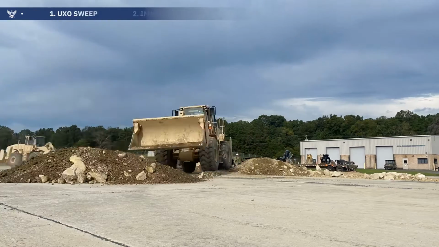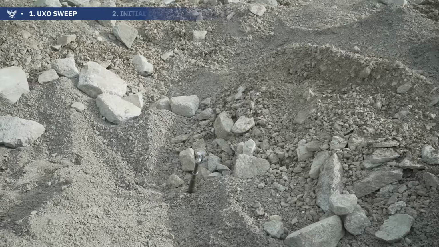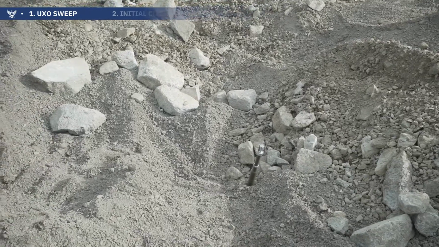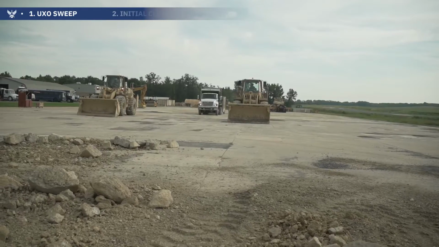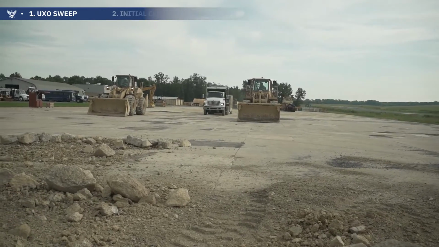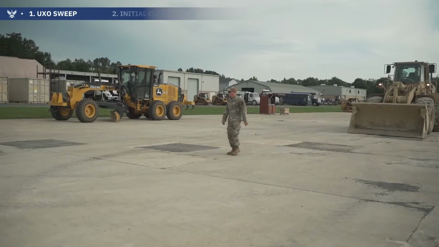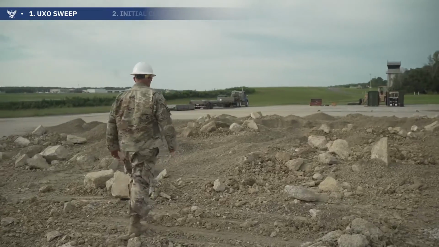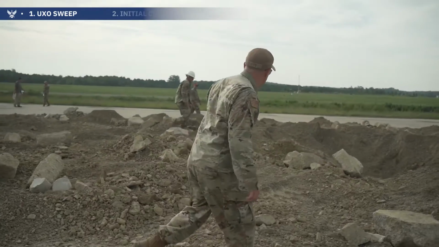Now let's dive into the 12 steps for the crater repair procedures. Step 1. Determine repair method and UXO sweep. Stop 50 feet from the edge of the crater or at first sign of large debris. Front end loader operators dismount and flank the left and right sides of the crater, while the crater chief walks to the center of the crater.